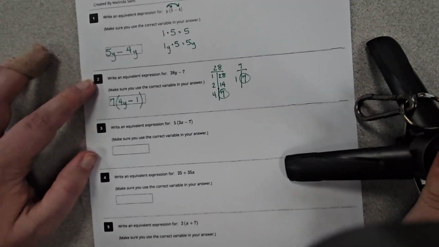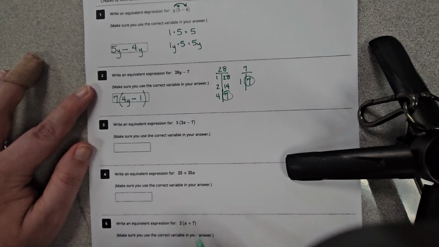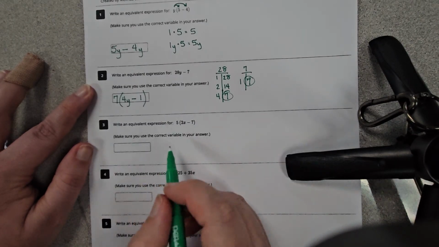I'm going to go ahead and do 2 more with you, so you're going to have a lot of this assignment done by the time we get through this, and you'll just have to do 2 on your own.